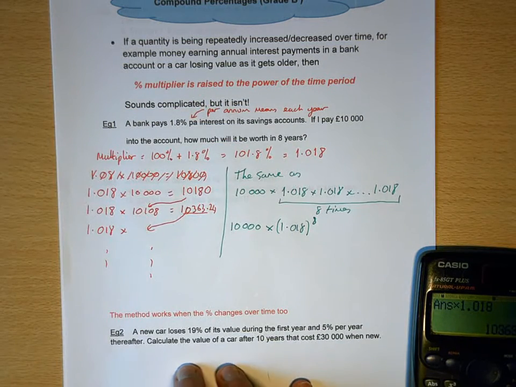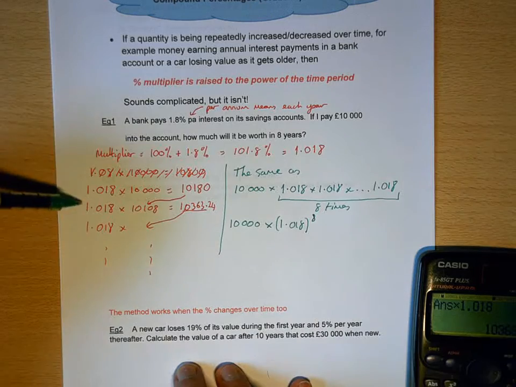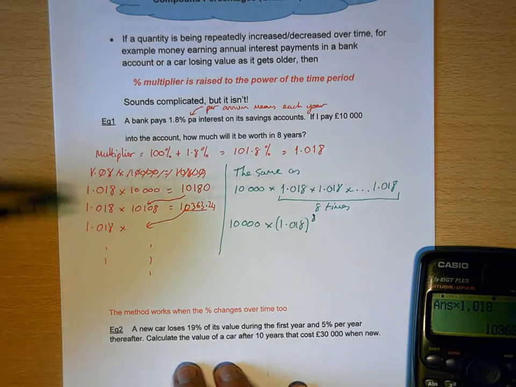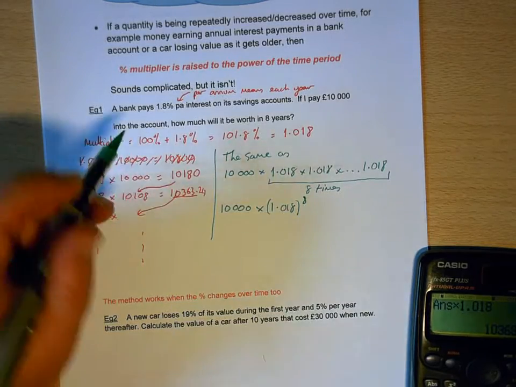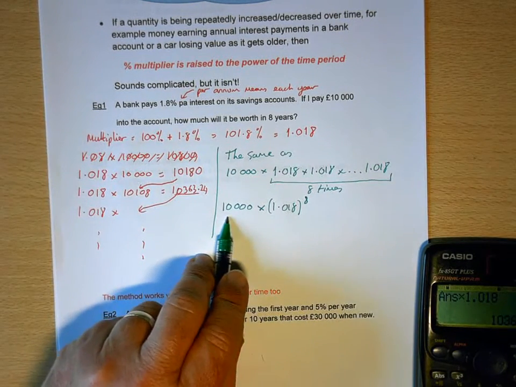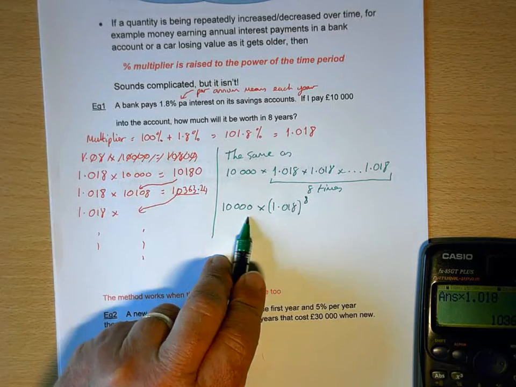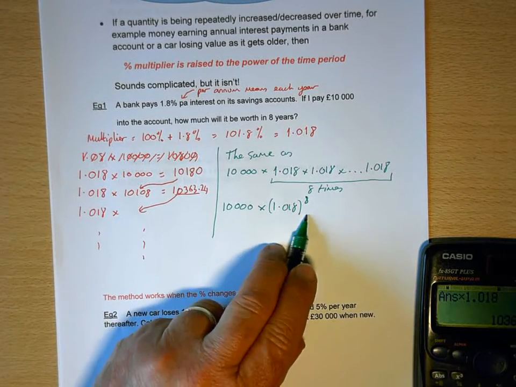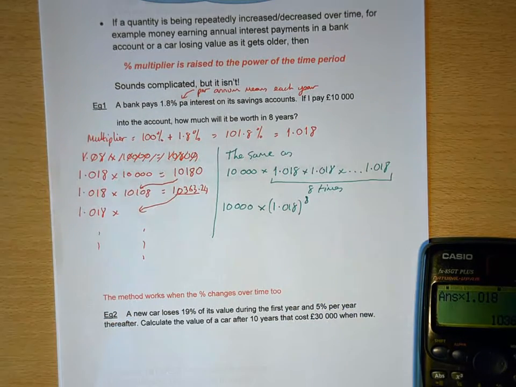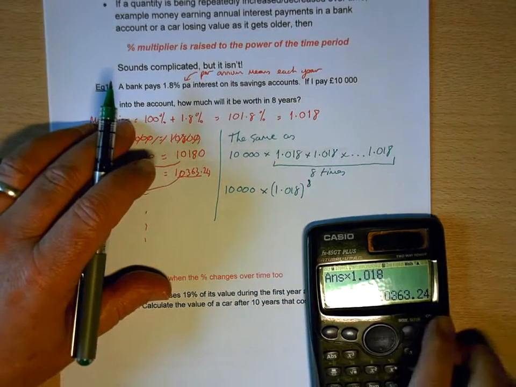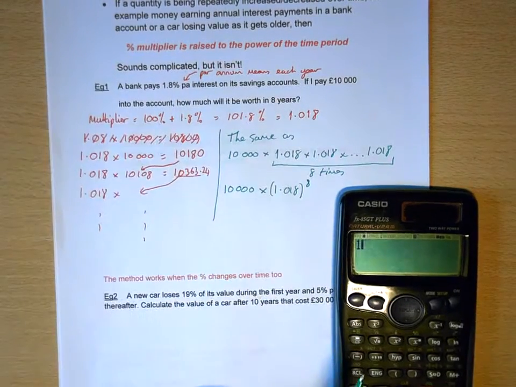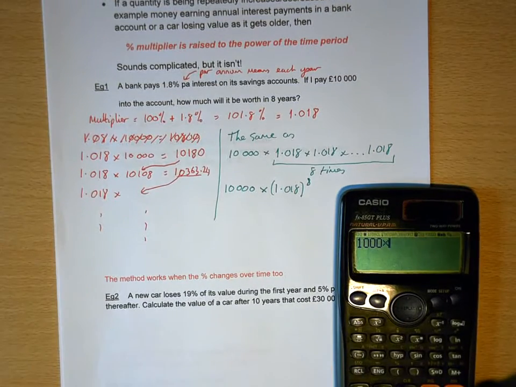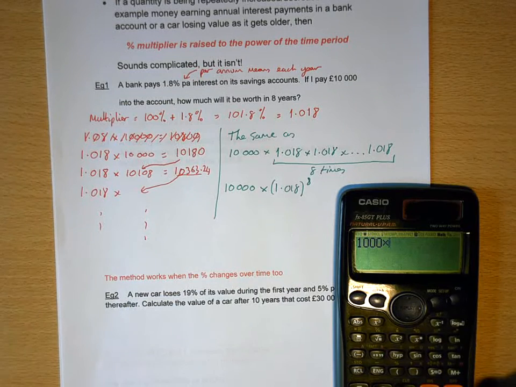So in order to answer this question, you don't have to do this repetitive building. You don't even have to write it out like that. You just need to write it as the original amount, which is £10,000, times the multiplier raised to the power of the number of years. So the way we're going to write that on our calculator now is 10,000 times, and you don't need to use brackets here. I put it in brackets because it's easier to see.